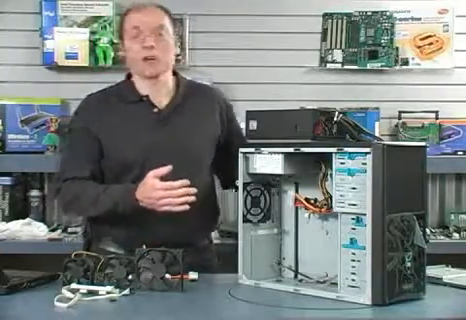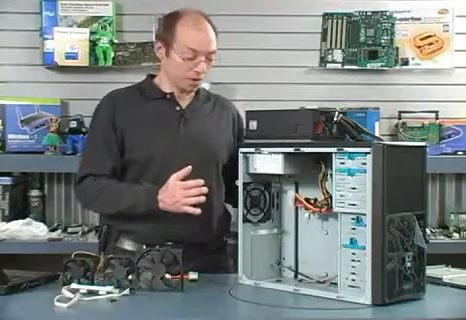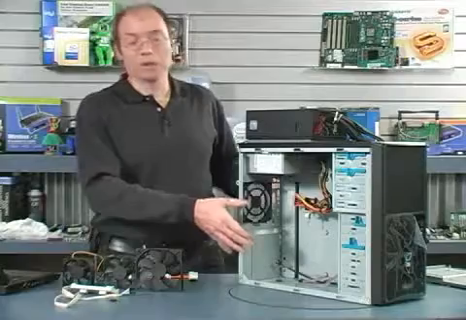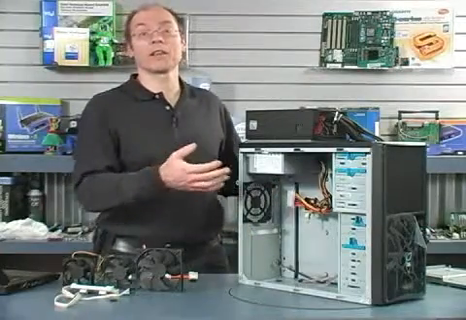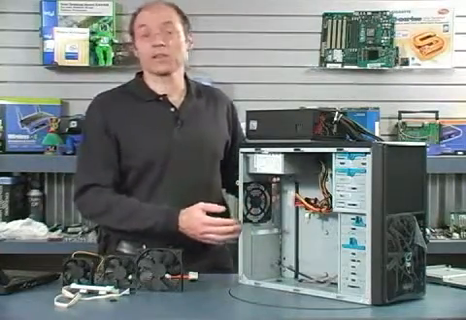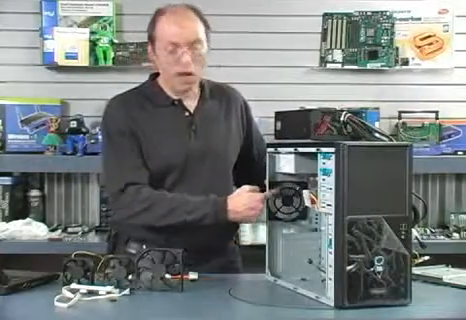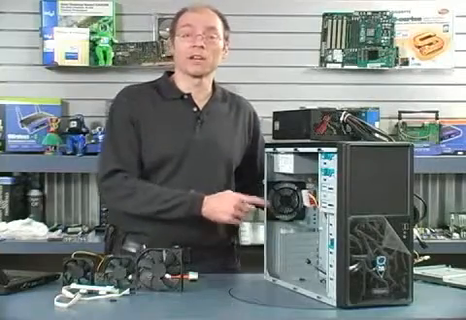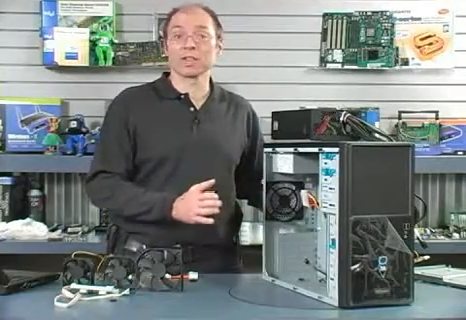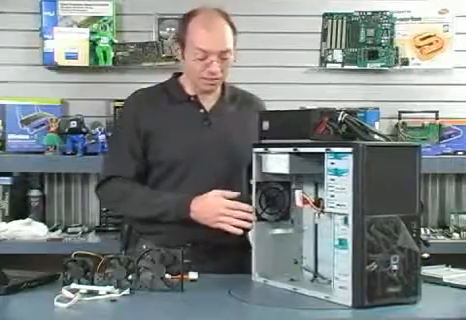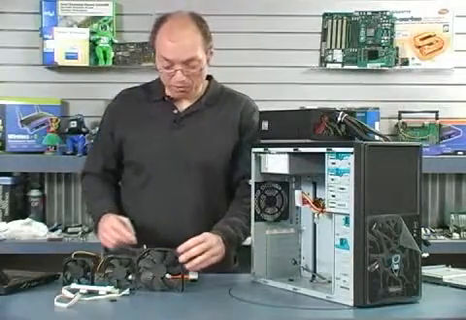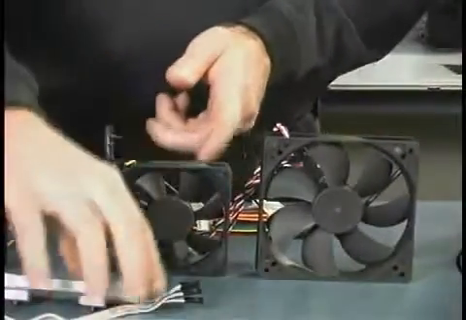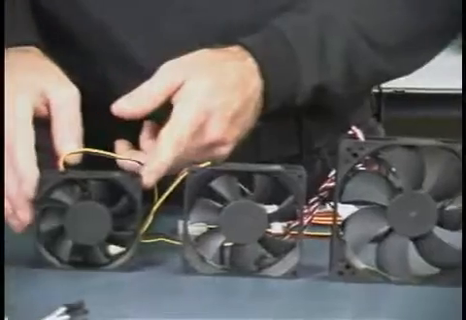Now, let's discuss, first of all, cooling, what I think is proper cooling in a case. To have proper cooling, you need more airflow flowing out of the chassis than flows in. So one of the things I look for on the back of a case is a large rear exhaust fan. Now, cooling fans come in 3 main sizes as far as desktop PC cases are concerned. We have a 120 millimeter, we have a 92 millimeter, and we have an 80 millimeter.